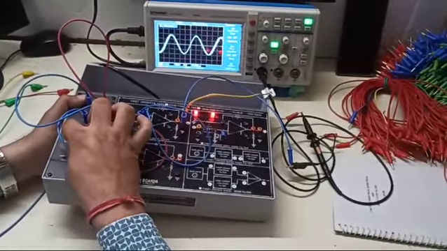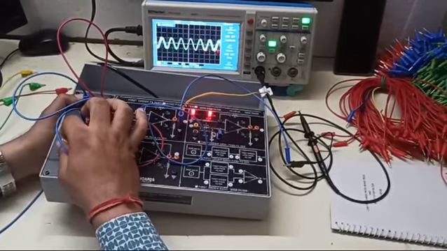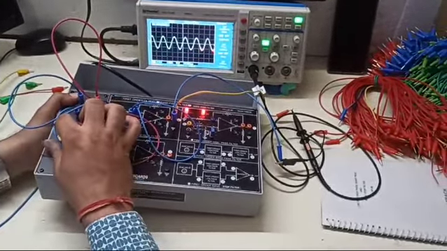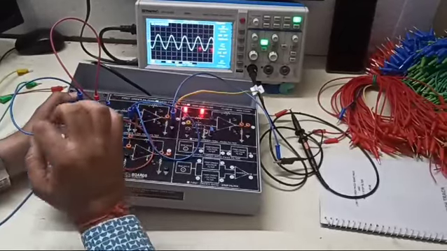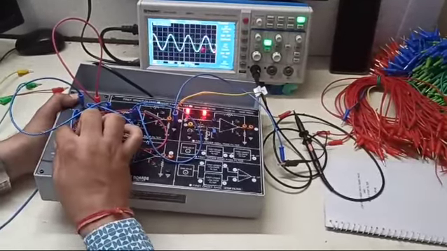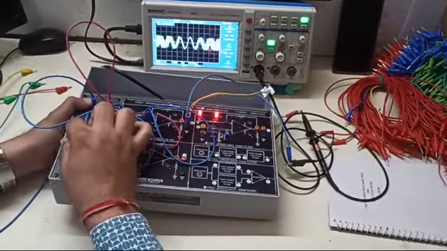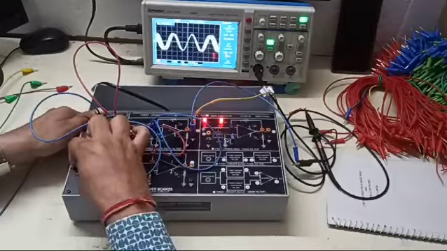Now as I increase the frequency, you will see that the amplitude is dropping. That is because it is a low pass filter passing from 1 Hz to 1 kilohertz. After that the output will start diminishing.